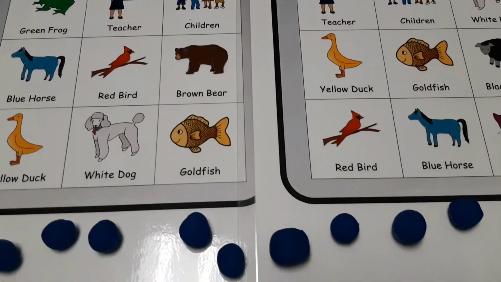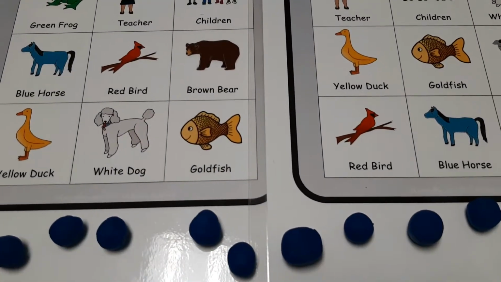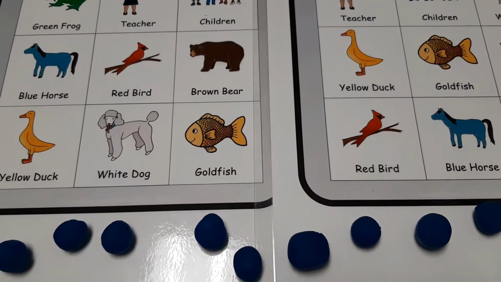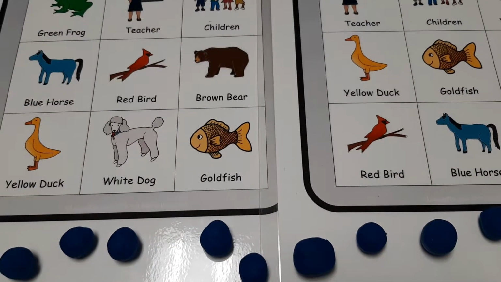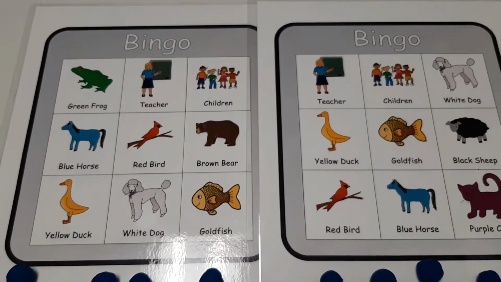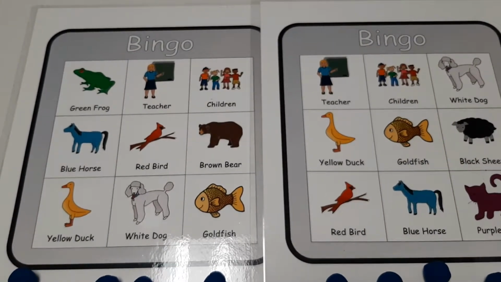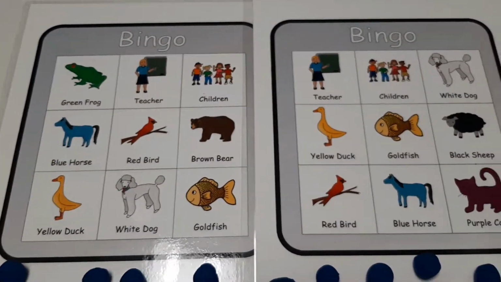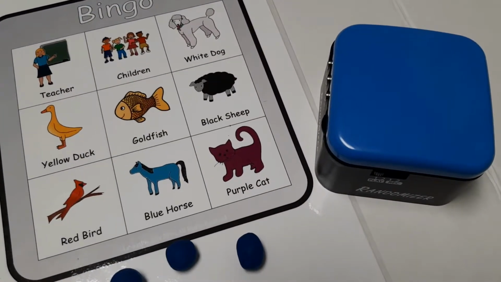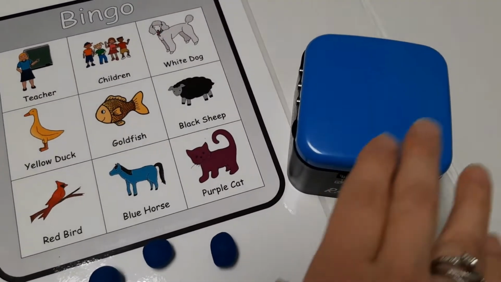Also, I'm using Play-Doh balls, so that way once the bingo cards are laminated, this is completely reusable, and so it's a fun smash mat activity. But if you have a child in your class who can't easily participate in this, they can be the bingo caller using the randomizer like this one from Adaptivation. So let's give it a try.